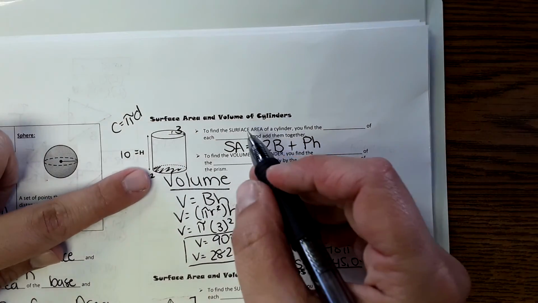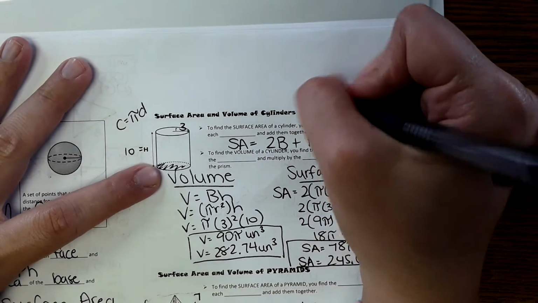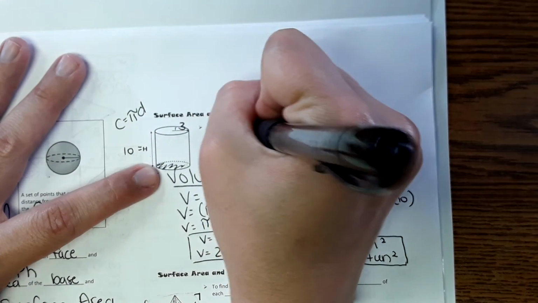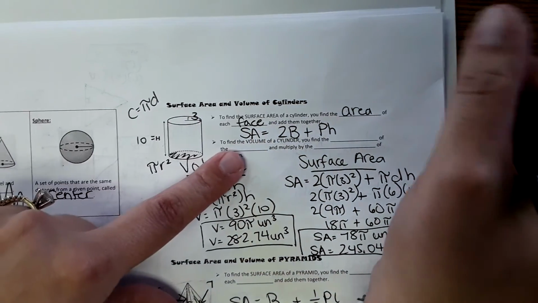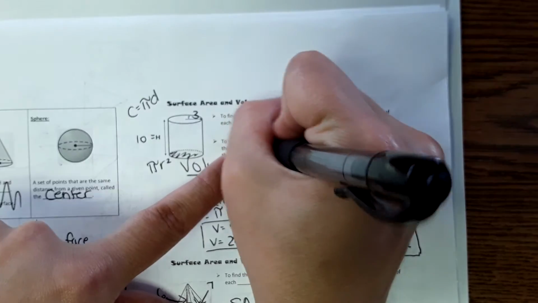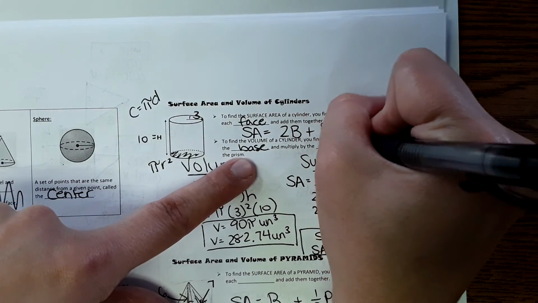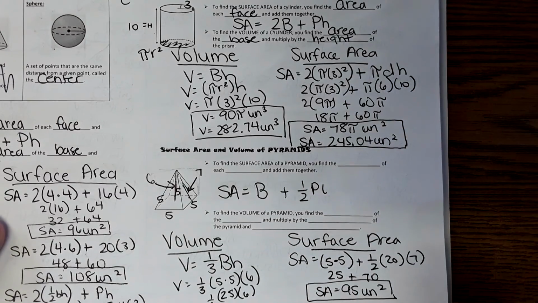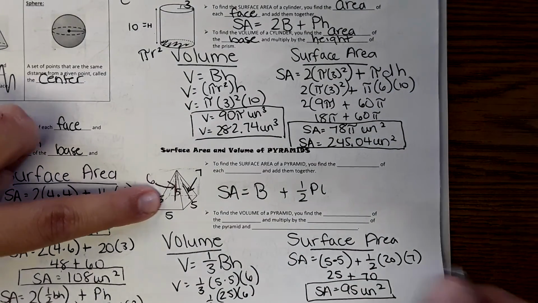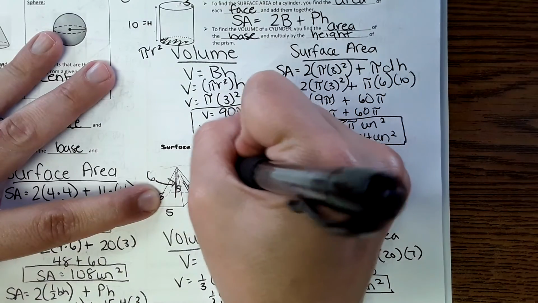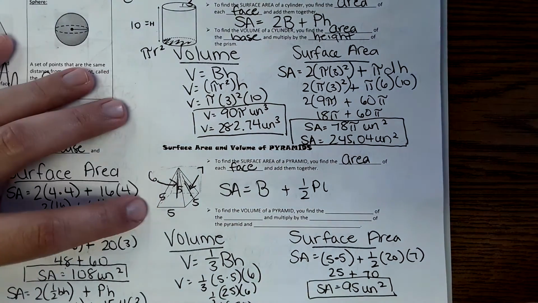Over here, to find the surface area of a cylinder, you find the area of each face. To find the volume, find the area of the base and multiply by the height. Now we have a pyramid. To find the surface area, you find the area of each face and add it together.